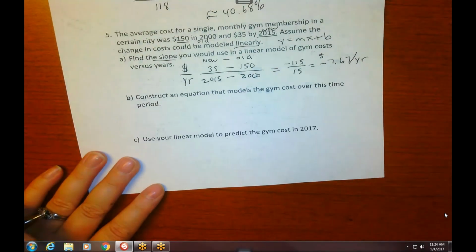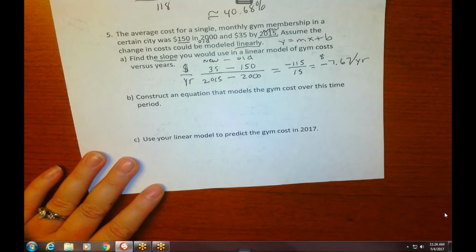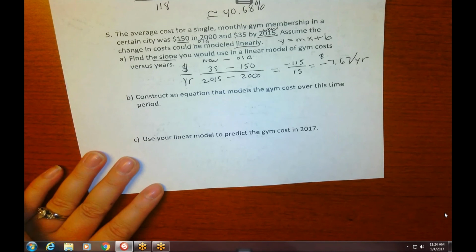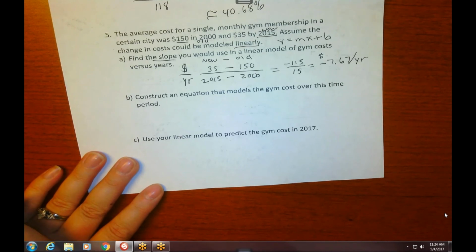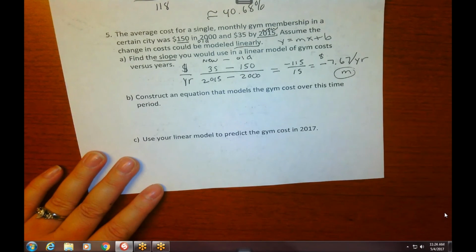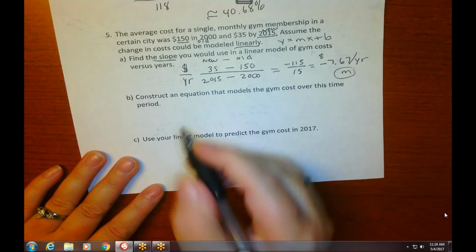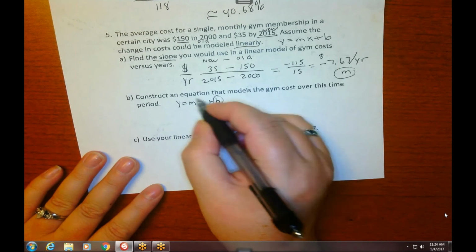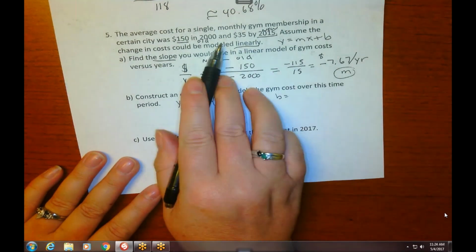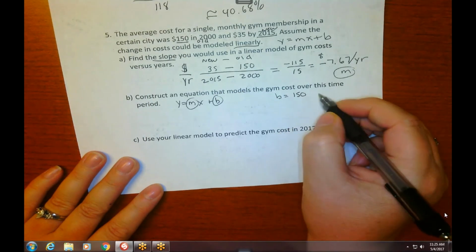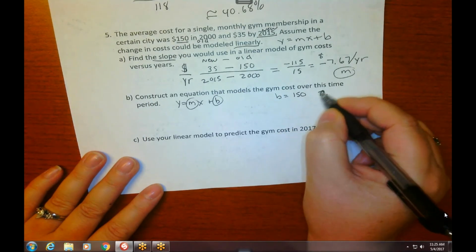$7.6 per year. Okay. So we know this is M. This is our rate of change. We're writing the model. We need M and we need B. So what was our beginning amount? Which was the beginning year? Was 2000. That was 150. But we have to identify what X is.